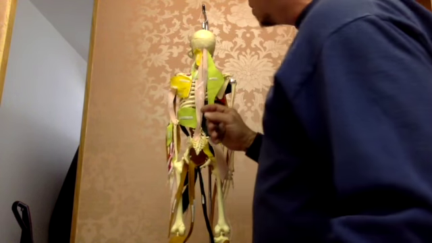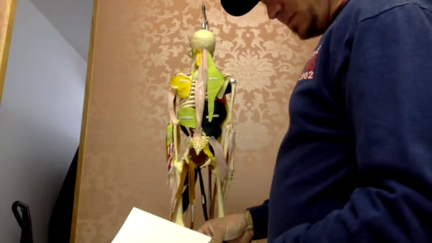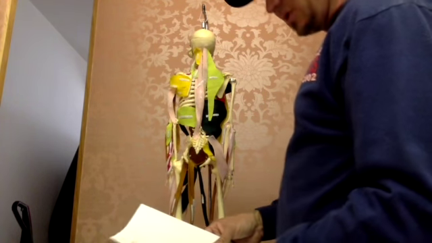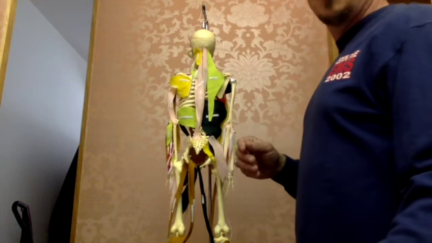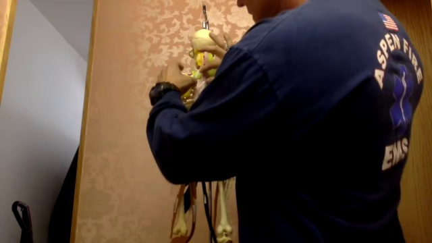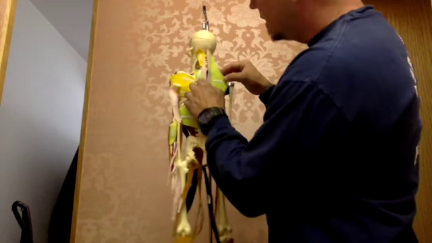Now the serratus posterior superior. That's this top one up here. The top one assists in the elevation of the top ribs, 2 through 5, for breathing, or when you go like that. Sorry, it's hard to see; I wish I could zoom in, but I can't.